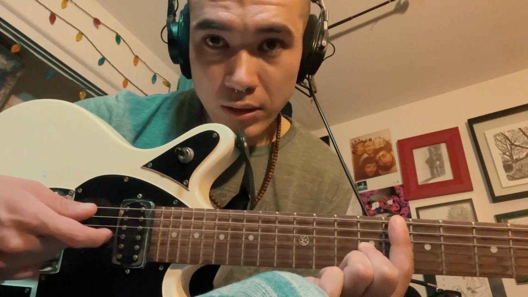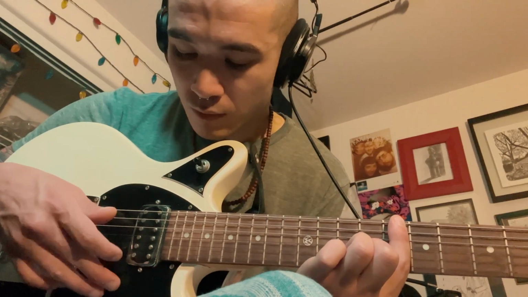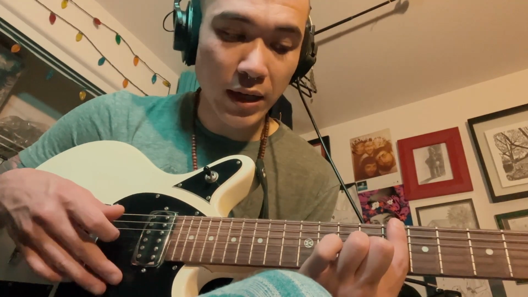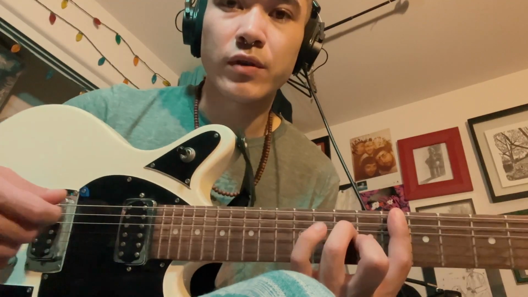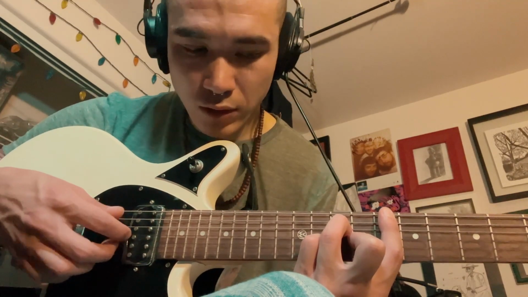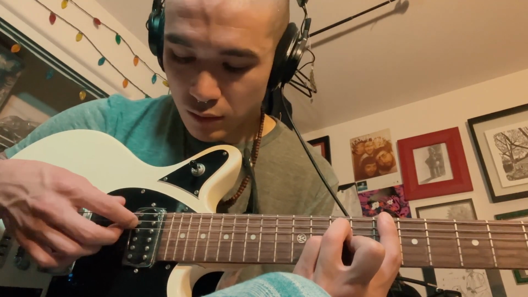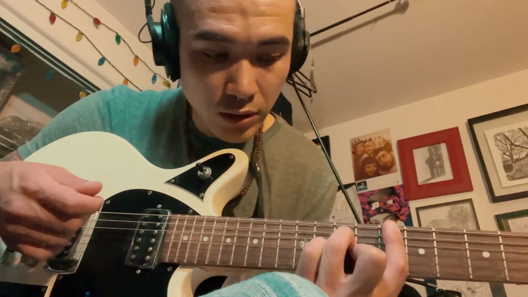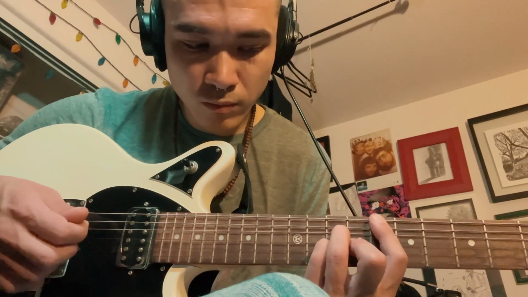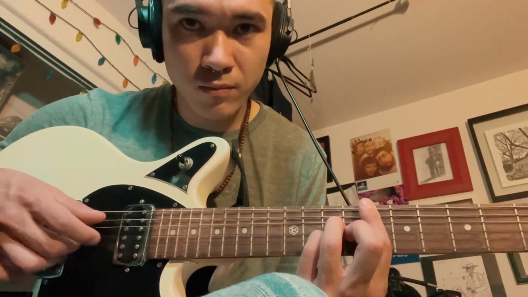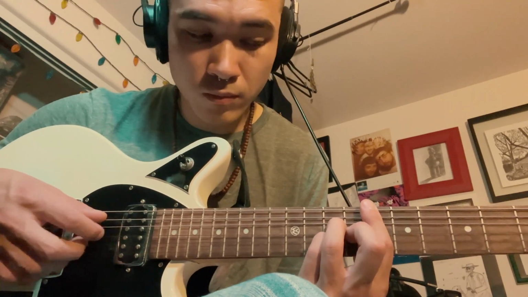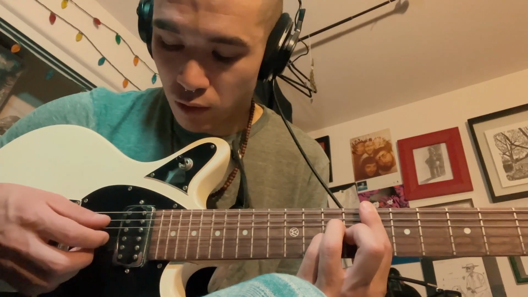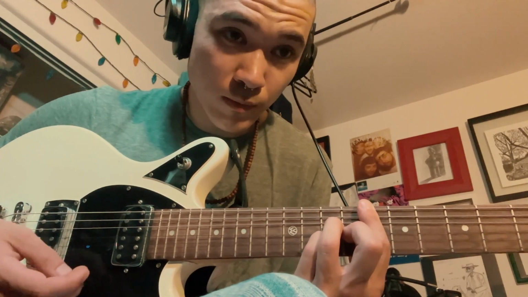That's the third string from the highest. The ring finger goes to the next fret over. Fourth string from the highest. Third string from the lowest. Pinky goes second string from the highest. That's the whole chord right there. That's it with the fifth in the bass.